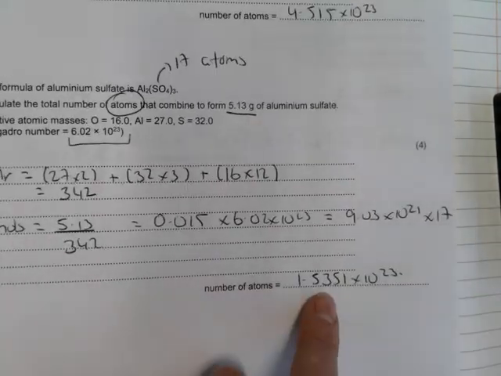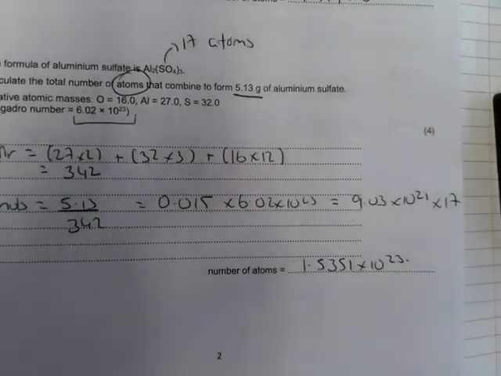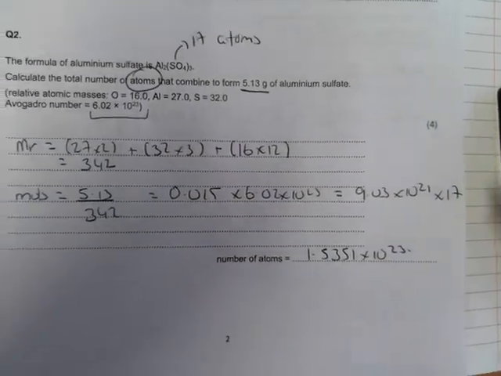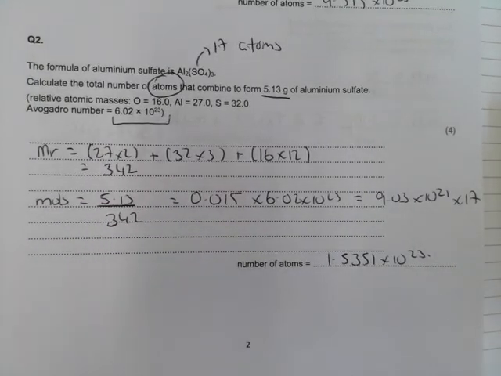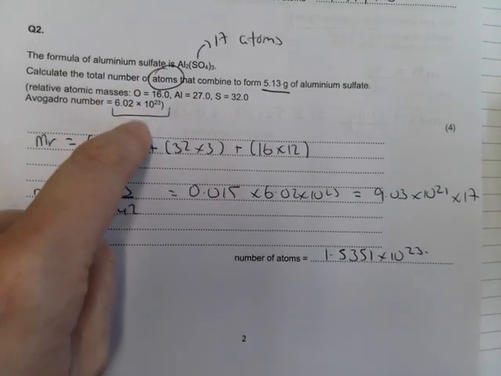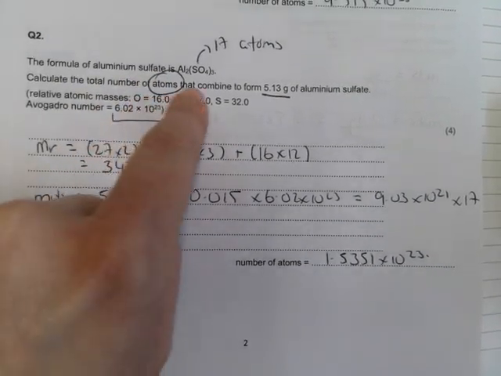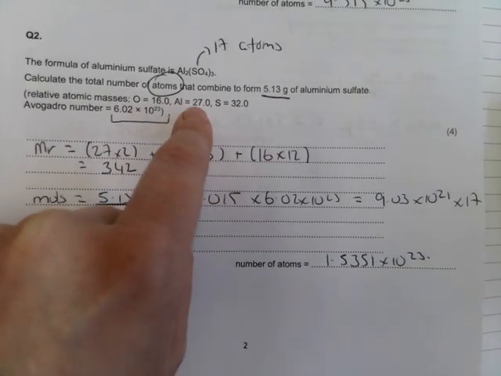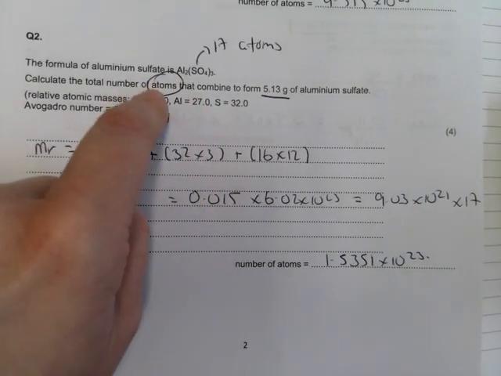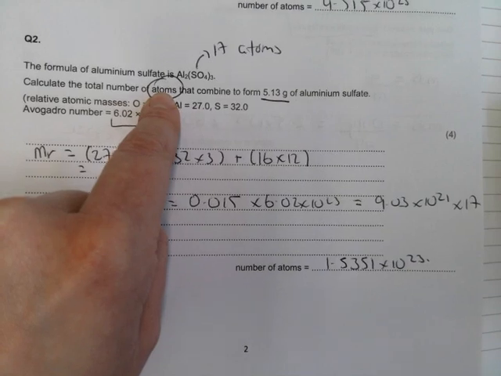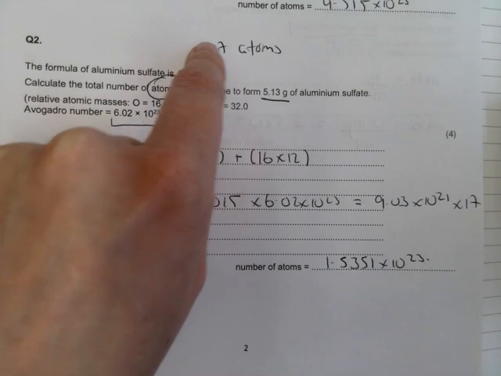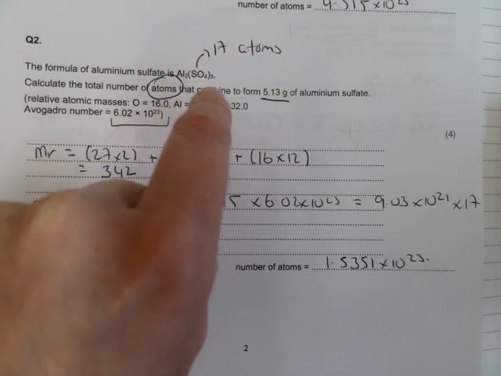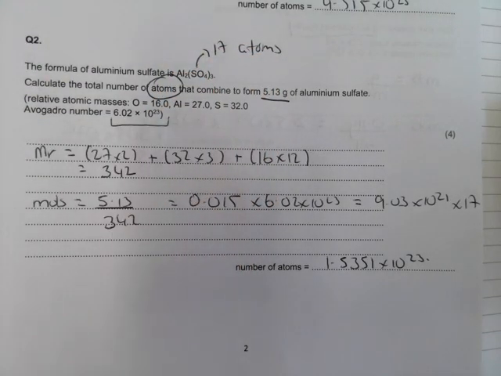It didn't specify significant figures, so it doesn't matter what I leave it to. Essentially, you find moles by doing mass over Mr, and then you multiply moles by this number. Just sometimes the Mr might be a little bit tricky to find, and pay attention if they're asking you for atoms at the end, and they've given you a molecule, you will need to count how many atoms are in that molecule and then multiply at the very end.